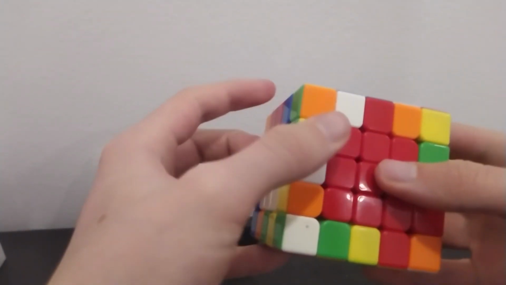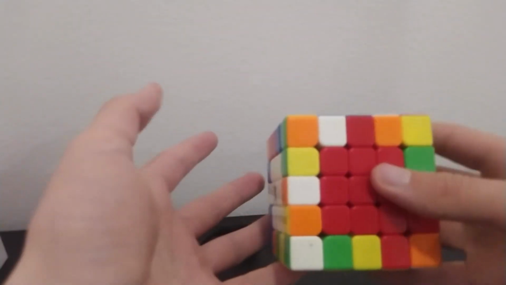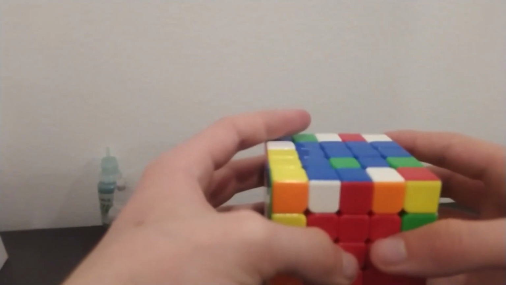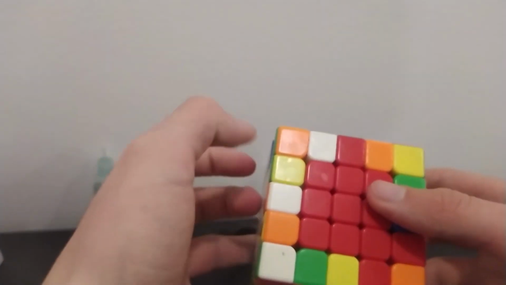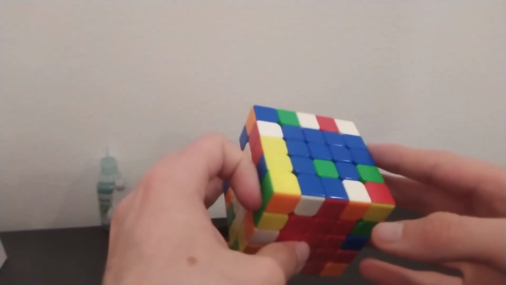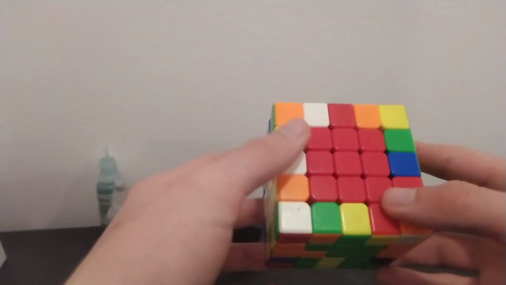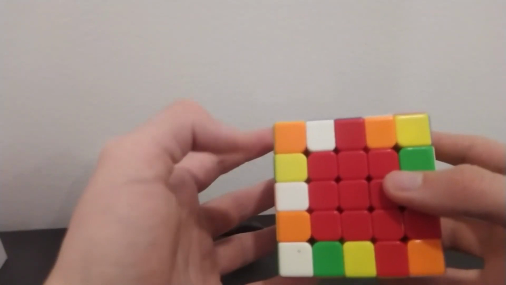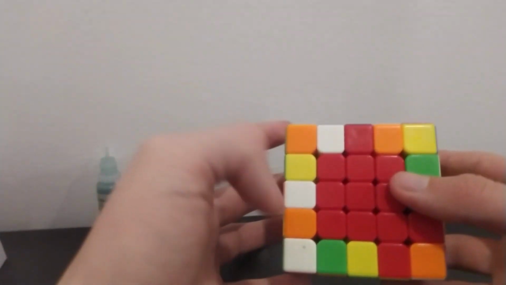I'm going really fast on this because it's just standard, nothing fancy, nothing interesting to showcase actually. Some of the algorithms that I use are probably really bad. But I don't care that much because I will eventually just learn full trees for T centers and H centers.